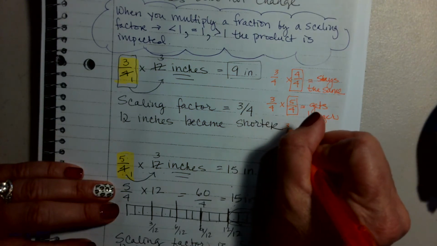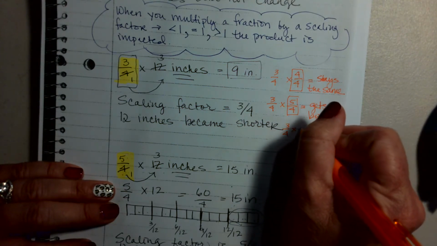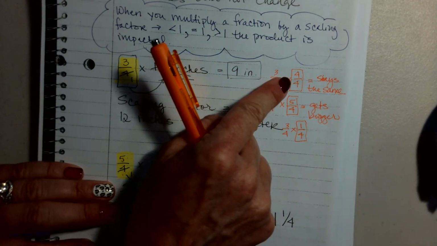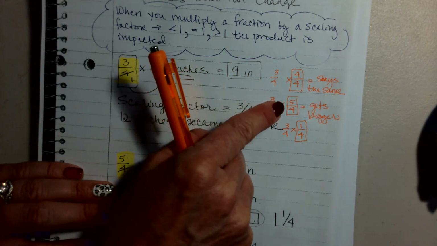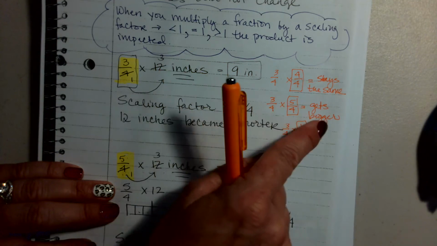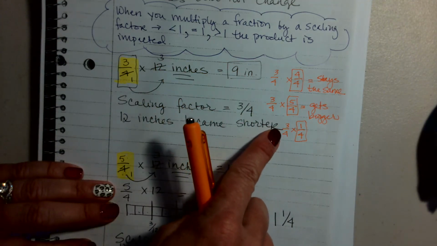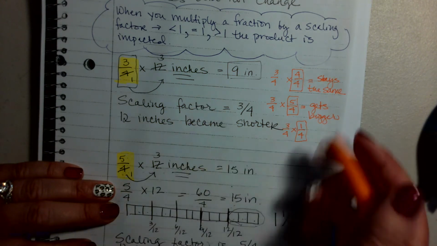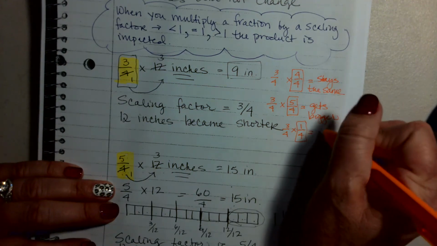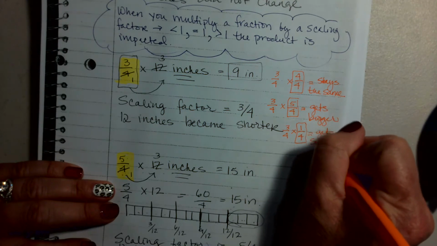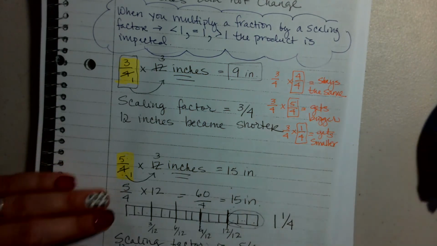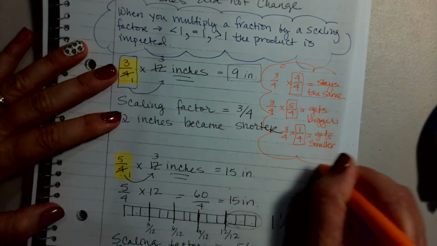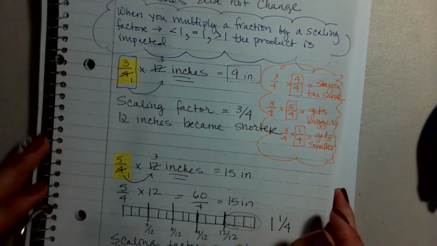So that now we have 3/4 times what? Let's go 1/4. So what's the scaling factor here? 4/4 or 1. What's the scaling factor here? 5/4. It's greater than 1, so the product gets bigger. Now I have 3/4, which is a factor, but it's being scaled by 1/4. So the product is going to what? It's going to get smaller. Your product gets smaller. Big, big idea right here. This is the crux of the lesson.